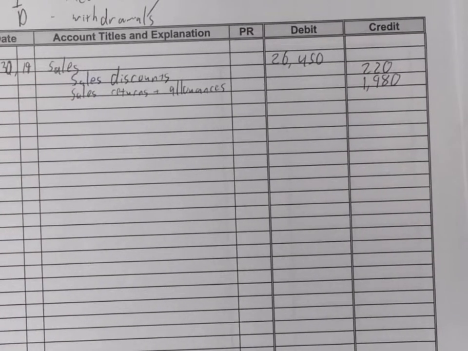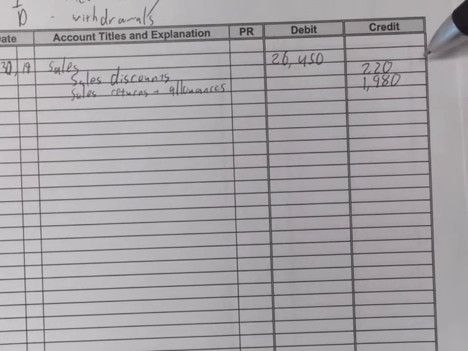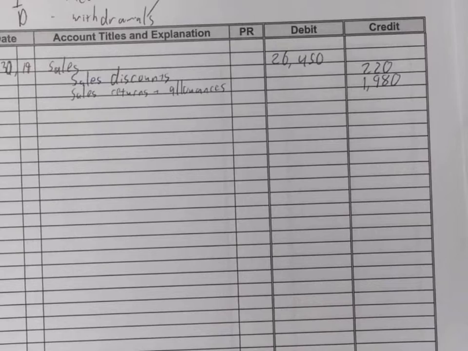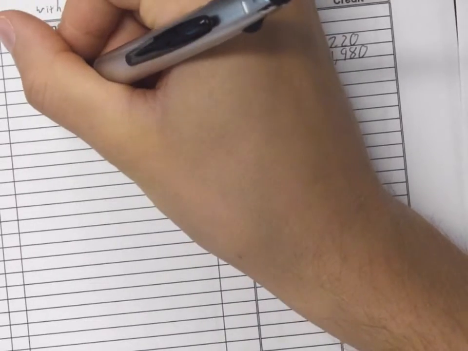What's the account that we use? Because we have to have a balanced journal transaction, what's the account that we use to take care of the difference? Income summary. So I'm just going to make that. I wish I had a green crayon or something to show that it's a special account, but we're going to use blue.